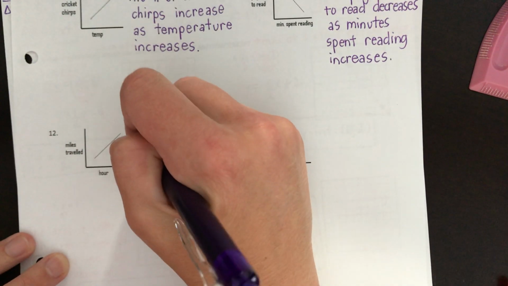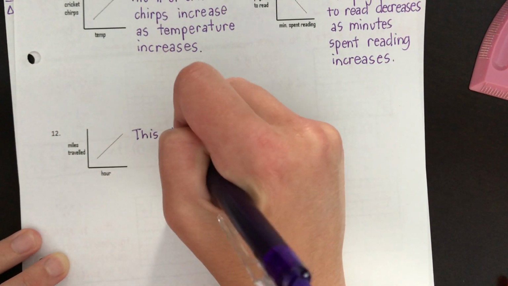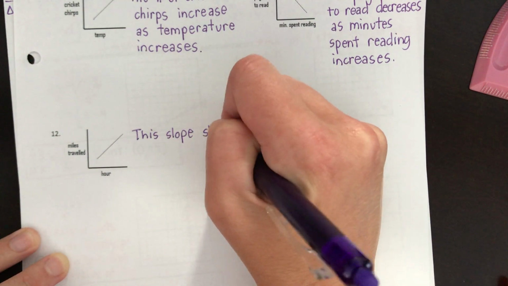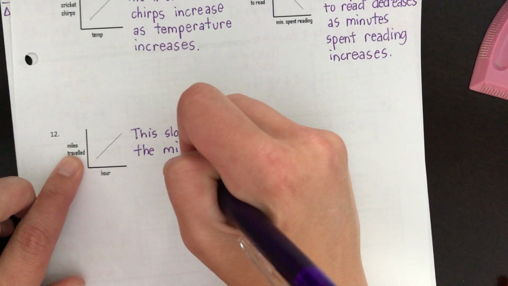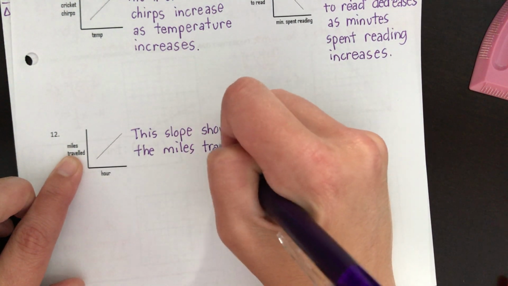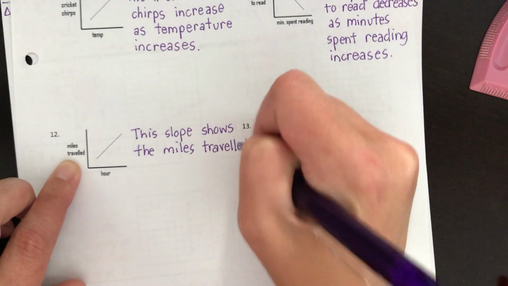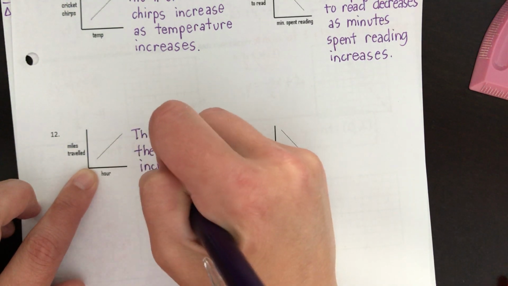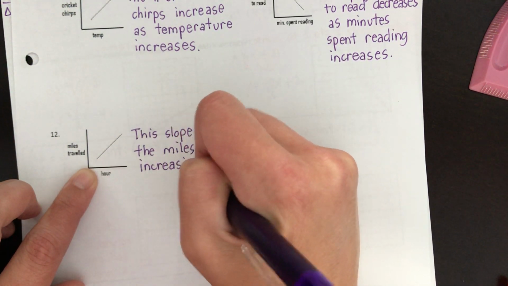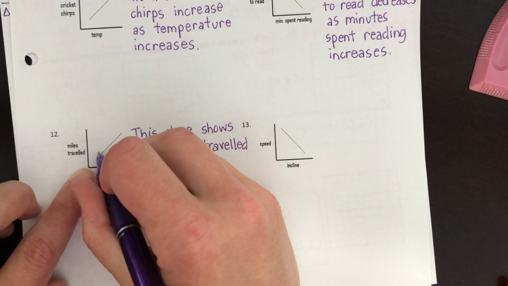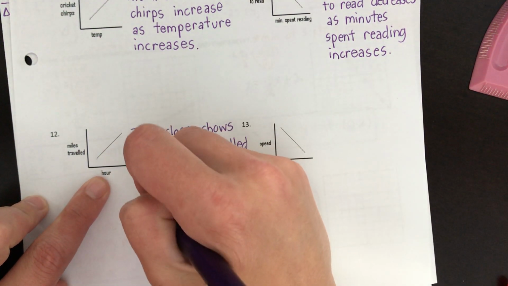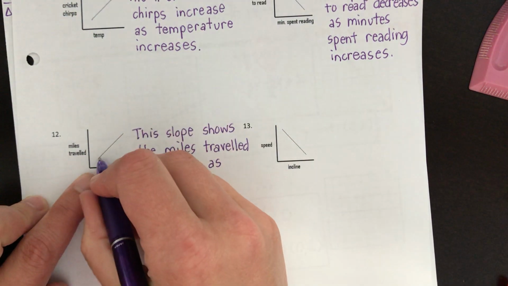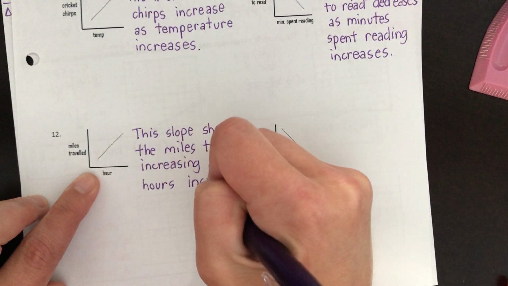Okay, here, this slope shows the miles traveled increasing, right? As I go left to right, my miles traveled, my y's, are increasing as hours, as I go left to right, increase.